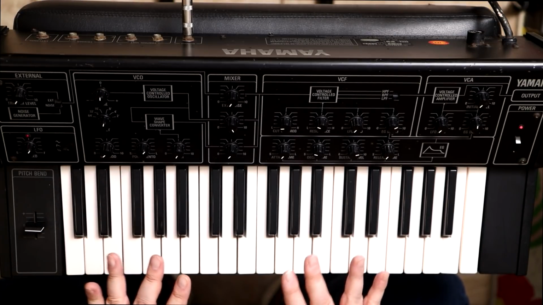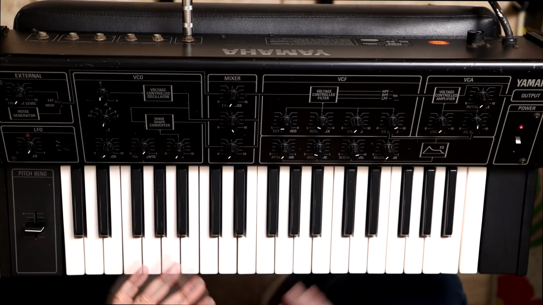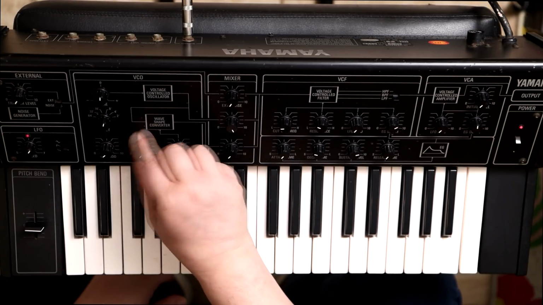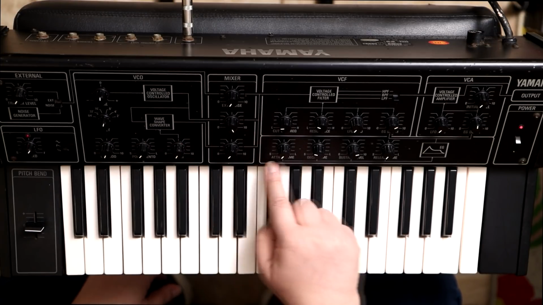You get that type of warm sound of the 70s. Portamento off, LFO mod off.